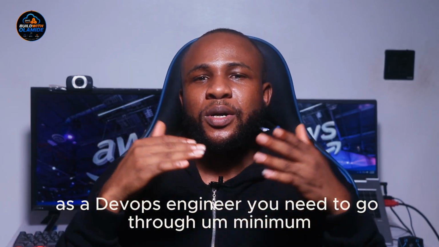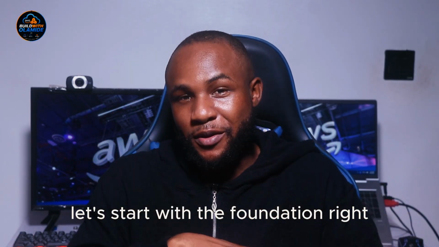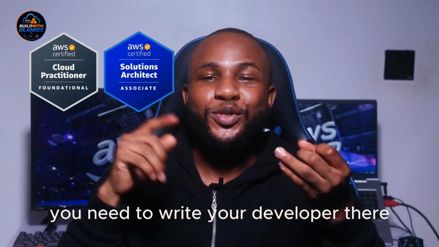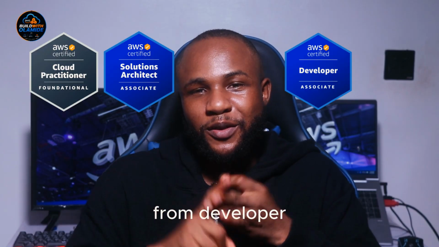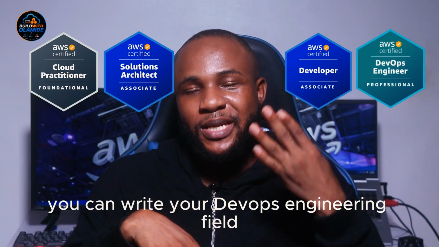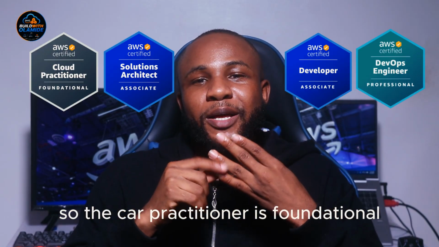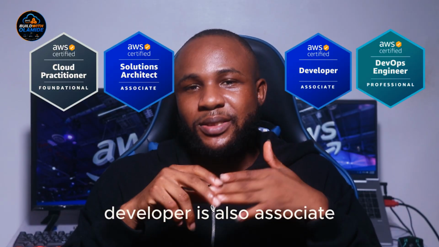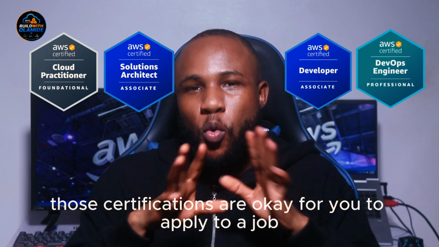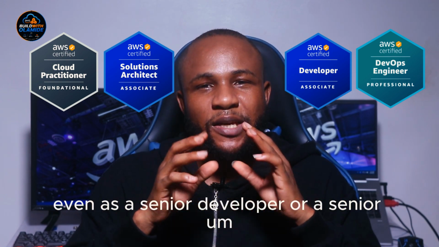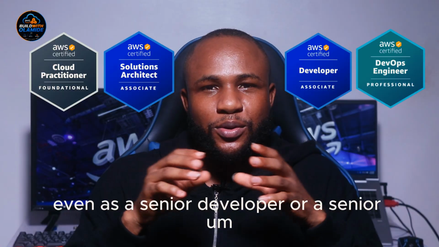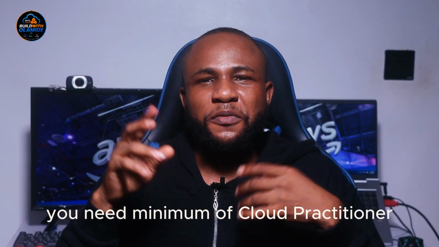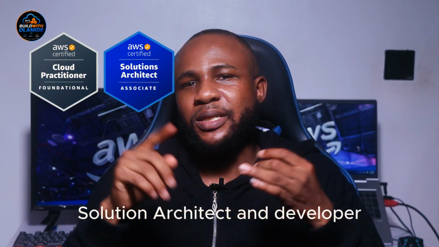You need to go through a minimum, let's start with the foundation, right? Cloud practitioner, you need to do the solution architect associate, you need to write your developer. Then from developer, you can write your DevOps engineering field. So the cloud practitioner is foundational, solution architect is associate, developer is also associate, then you need DevOps. Those certifications are okay for you to apply to a job, even as a senior developer or a senior DevOps engineer. Coming to a developer, you need a minimum of cloud practitioner, solution architect, and developer.